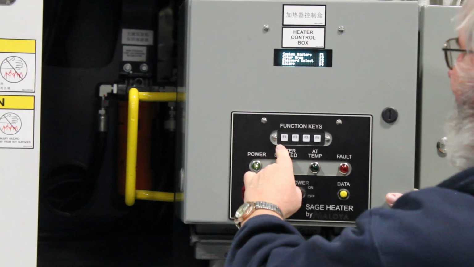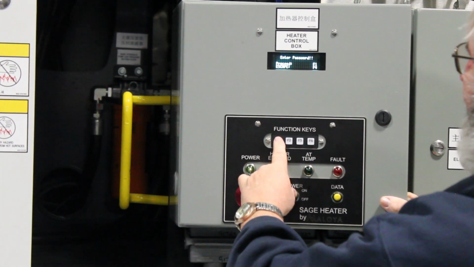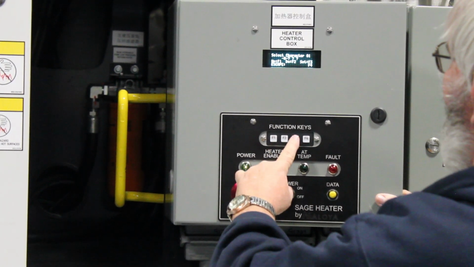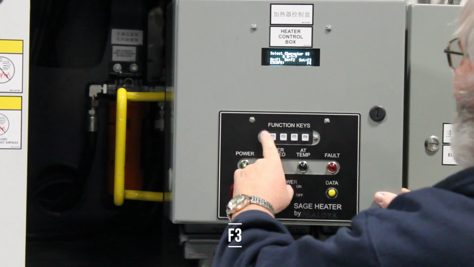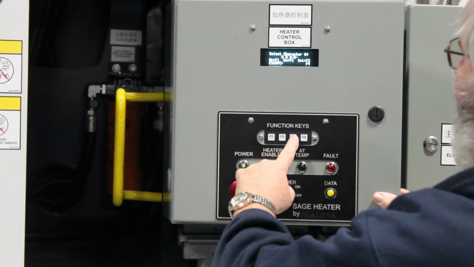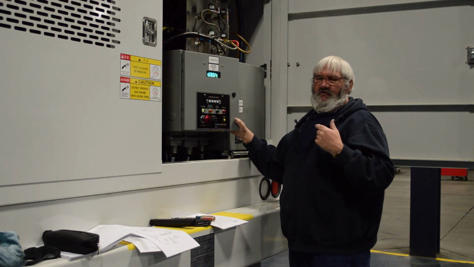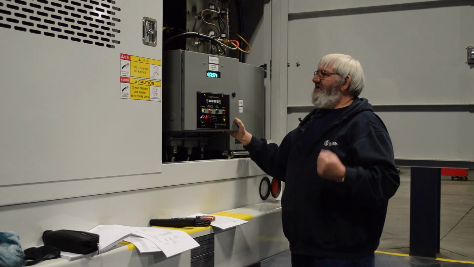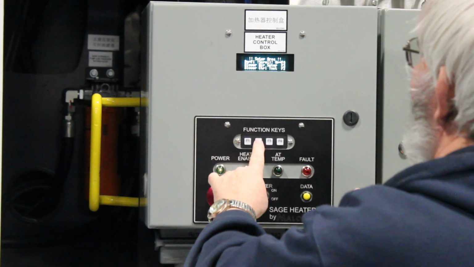We're going to go to the setup area this time. Press F2. We would enter our password. Proceed, F1, A, F3, S for set, A, set, A, set, A, set. Now from here, we're going to scroll down to blower control test. Blower control test, we would select that.